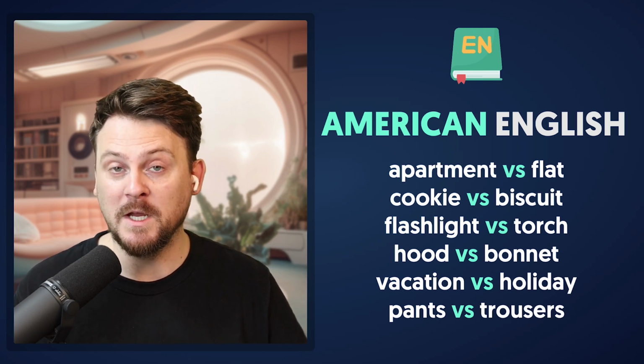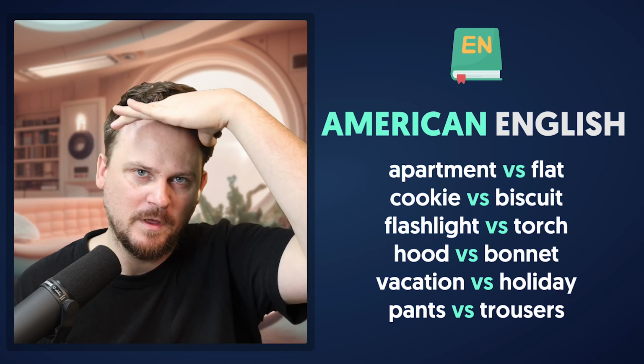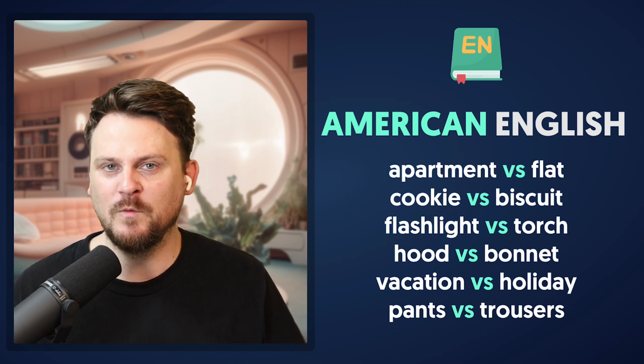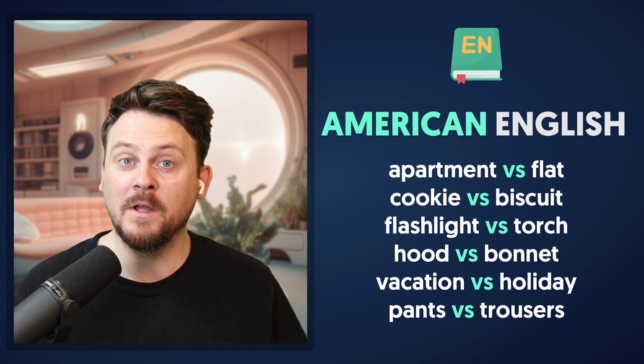But Americans do say bonnet. So a bonnet would be something that an Amish woman would wear, right? With a thing that goes out of the front like this, a specific style of headgear, worn by certain people. That would be a bonnet, right?